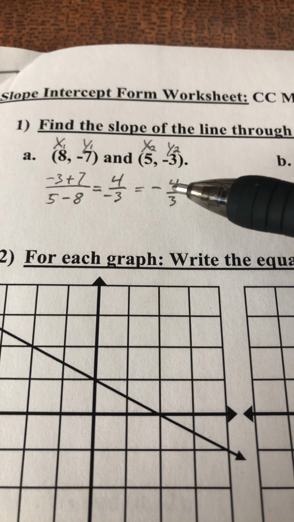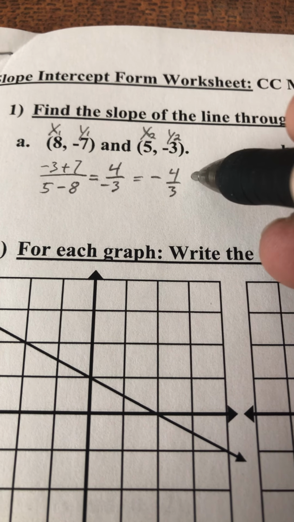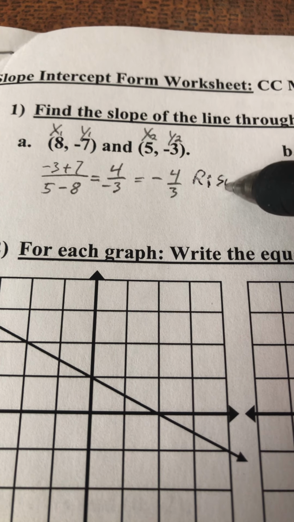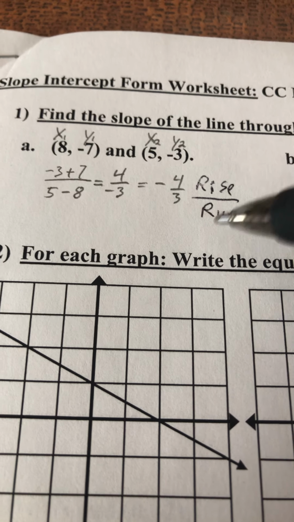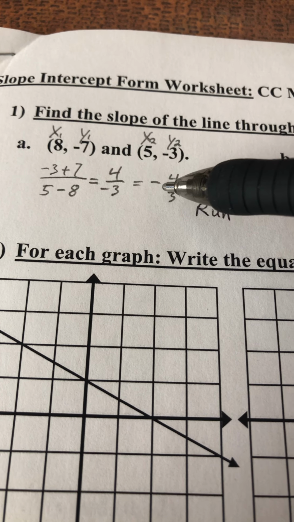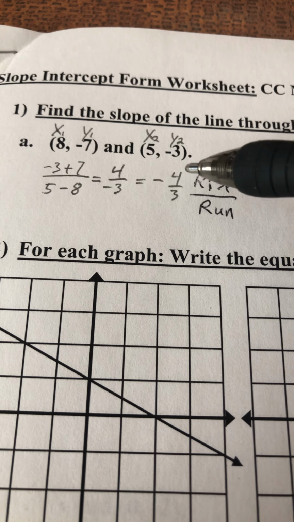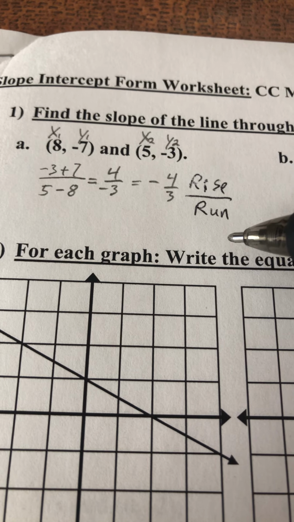So remember, your slope is rise over run. This is rise over the run. So if I was to graph this, since it's negative, it's not really a rise, it's going down. So it's down 4 over 3, always working left to right.